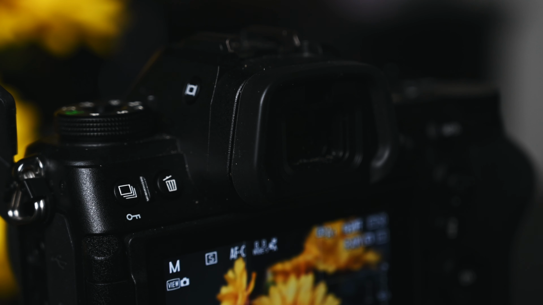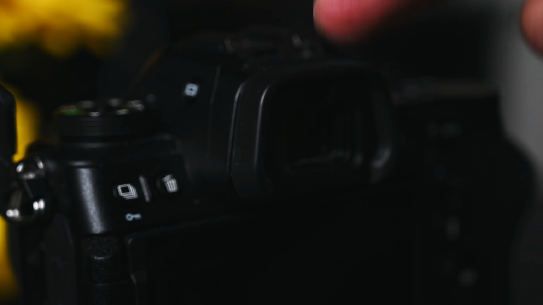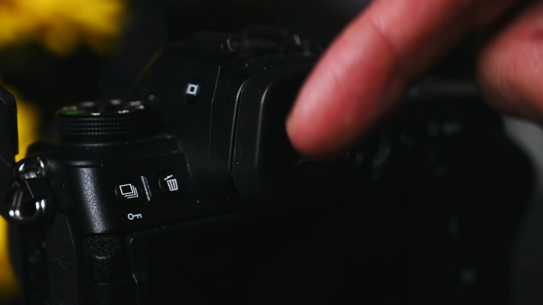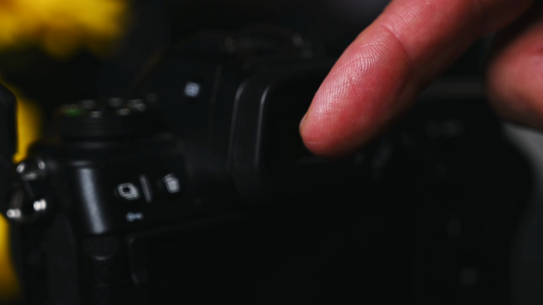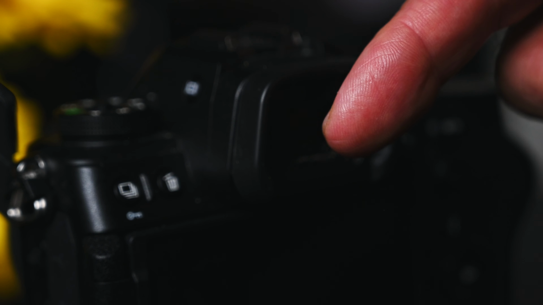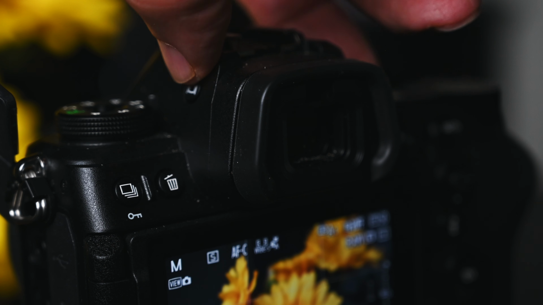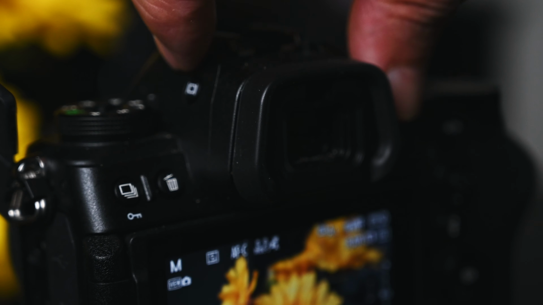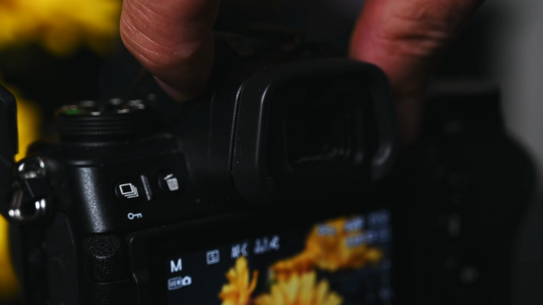Now let's figure out how to switch between EVF and LCD screen. And this is on automatic right now. So if you cover the viewfinder, let's say with your eye, the LCD screen goes off and you can see only through EVF. If you push this button on the side of the EVF.